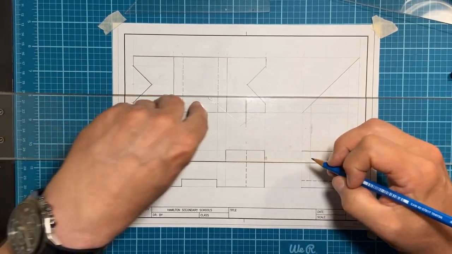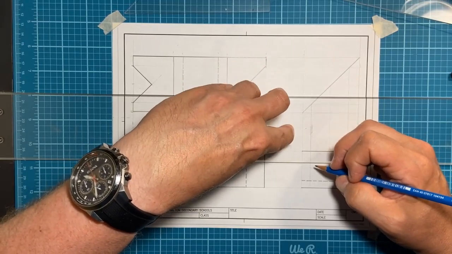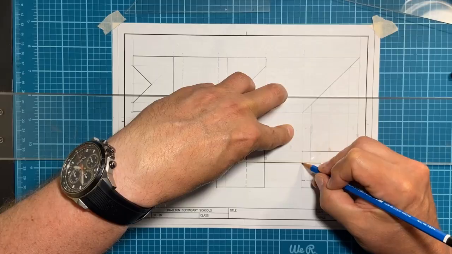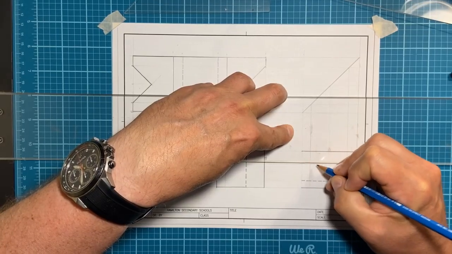Now, I used an H pencil. If I was doing this drawing by hand in, I would use a 2H pencil to make it a little bit cleaner. I'm using an H so that it's darker for you to see in the video.